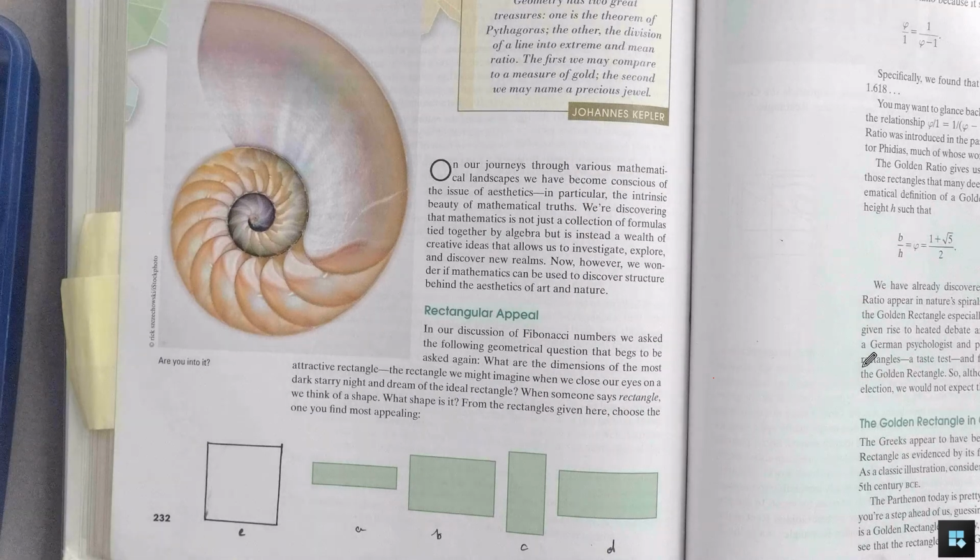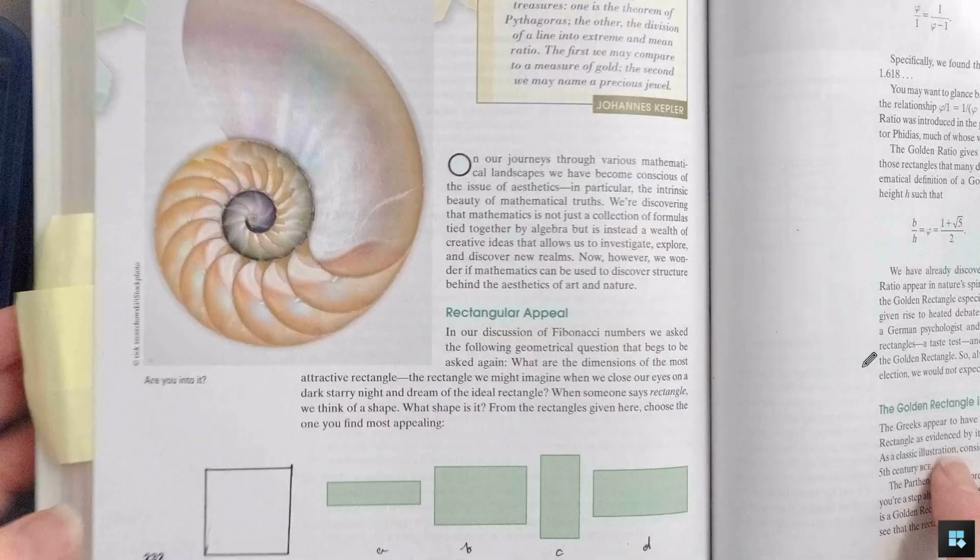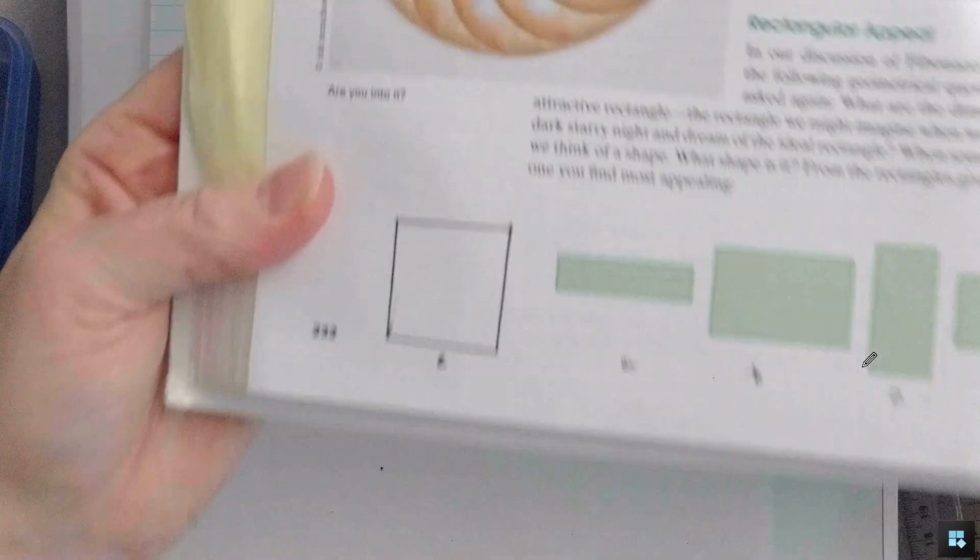Now what we're going to be looking at in this section is proportions. What makes a rectangle shaped differently is its proportion. So let's take out your rulers and measure these and find their proportions. If you don't have a ruler, this is going to be hard to do.